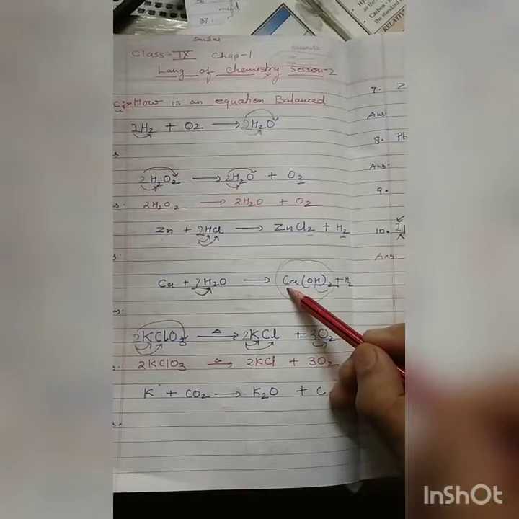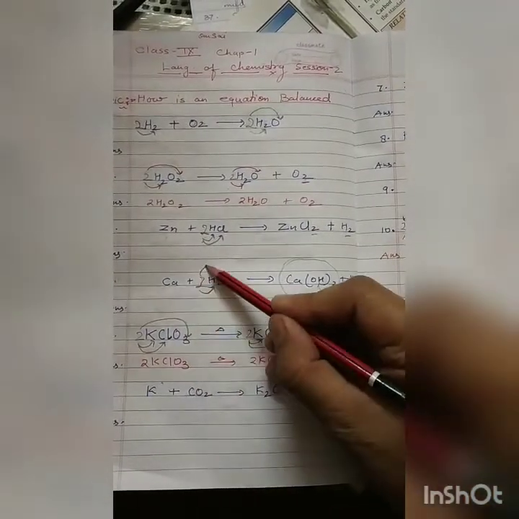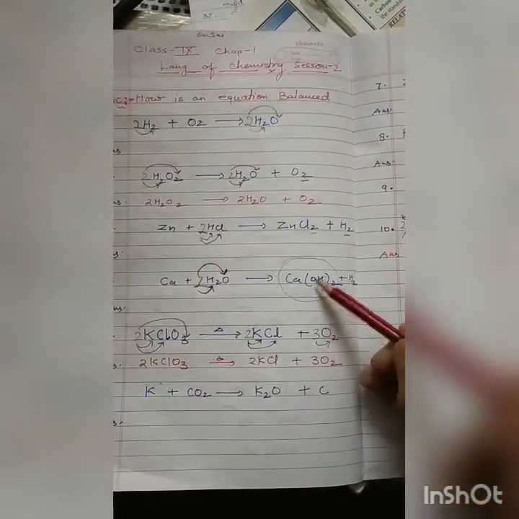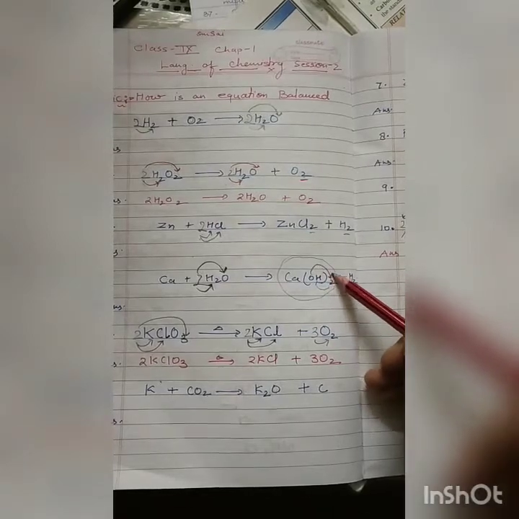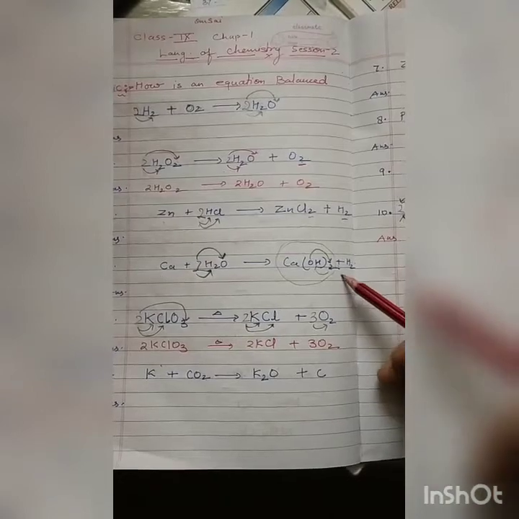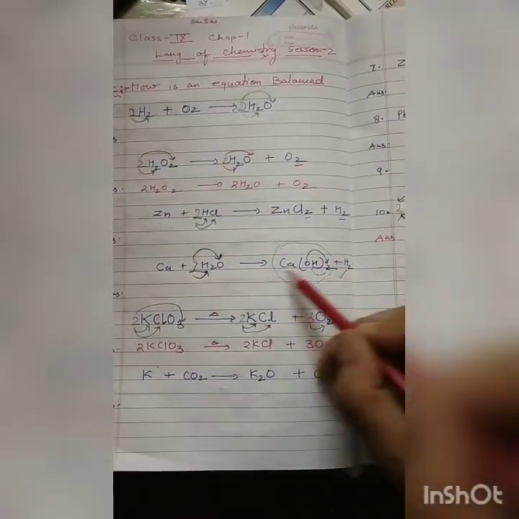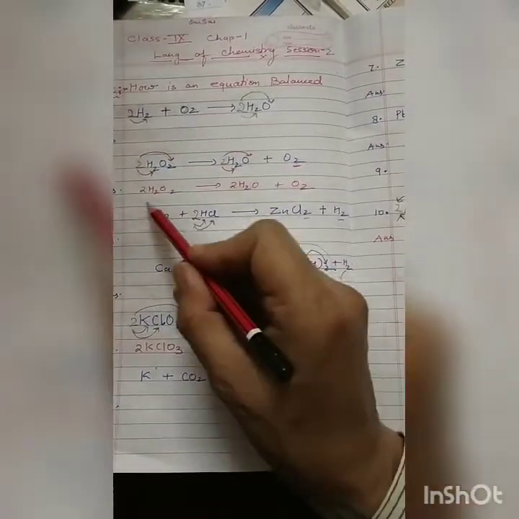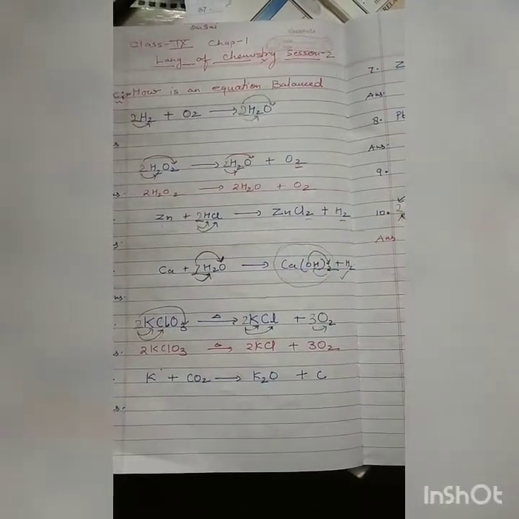Calcium is 1, calcium is 1. Here oxygen will become 2, and here also oxygen will become 2. As I told you, this 2 is for hydrogen also and this 2 is for oxygen also. So this equation is balanced. We will write this whole equation as we have written for this equation.